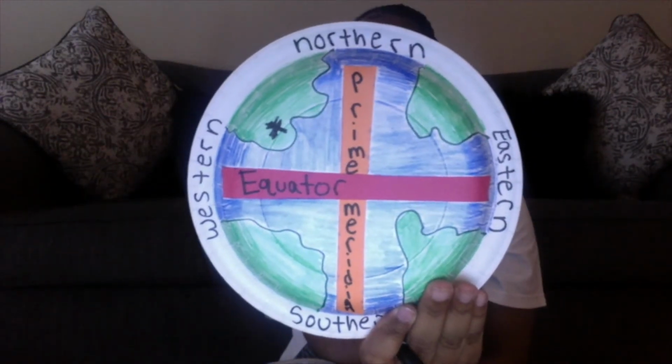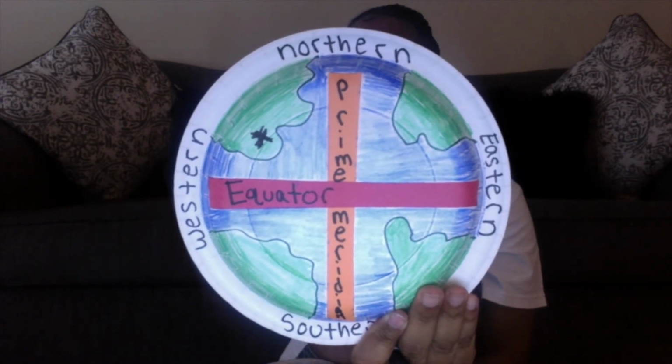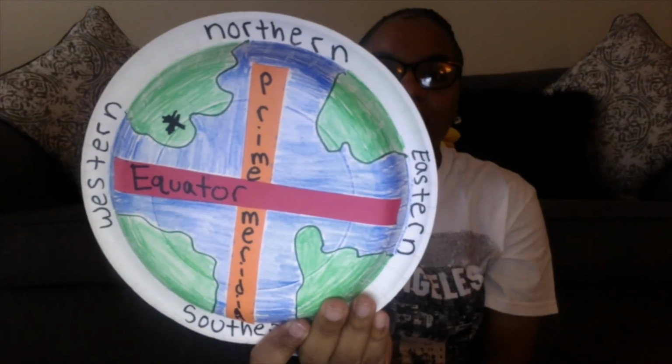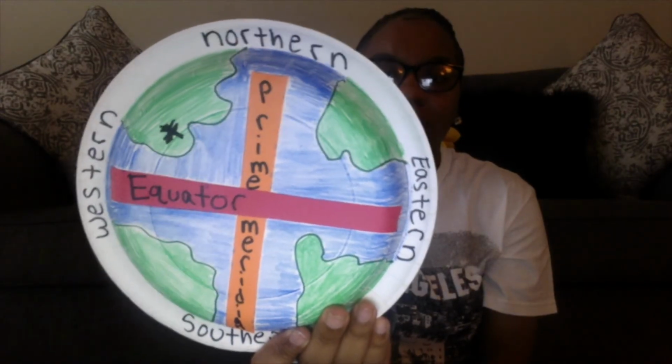On our model of a globe, let's identify where Louisiana would be so that we can see what two hemispheres Louisiana is located in. So at the top left section, you are going to put a star on that landmass. Take a moment to think about what two hemispheres Louisiana is located in using this craft.